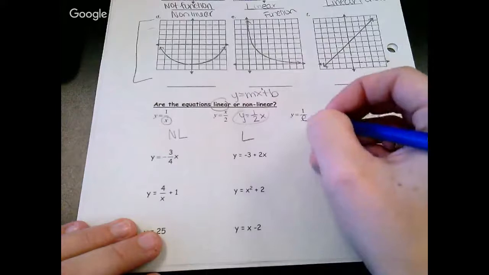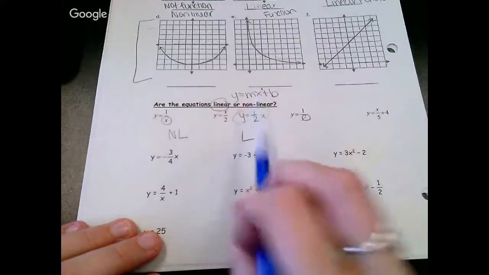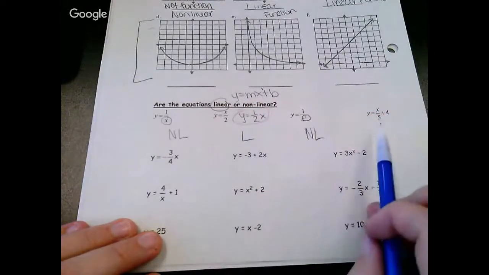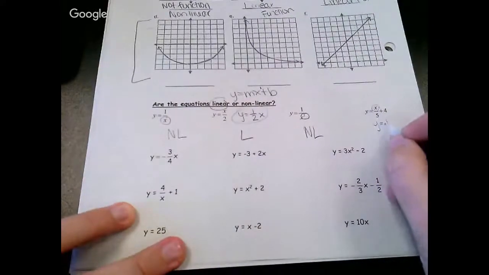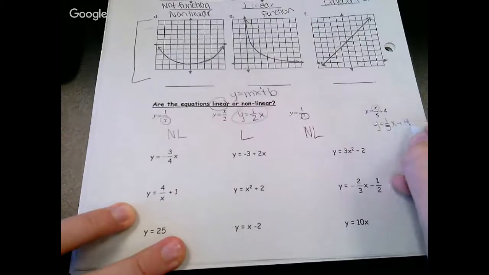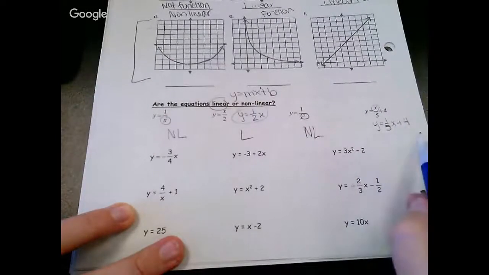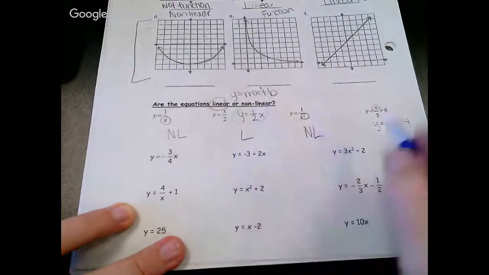Next one, I have an exponent of 2. I need it to be an exponent of 1, so it's nonlinear. And here, x is in the numerator. So remember, I can think of this as y equals 1/5 x plus 4. That means that it is linear because it's in this form. So I can write it like that.